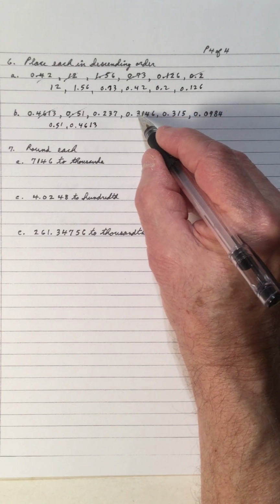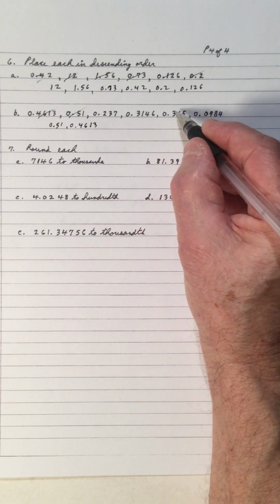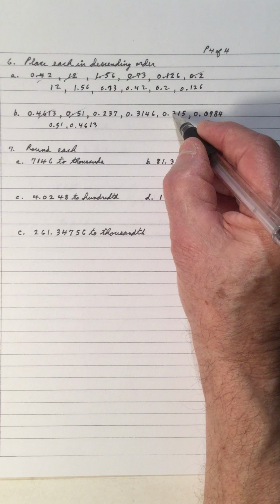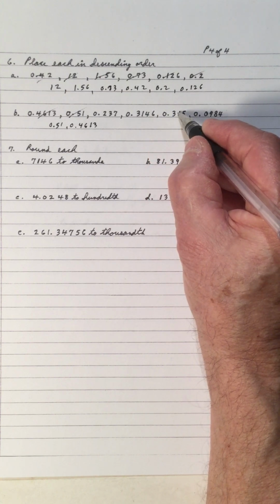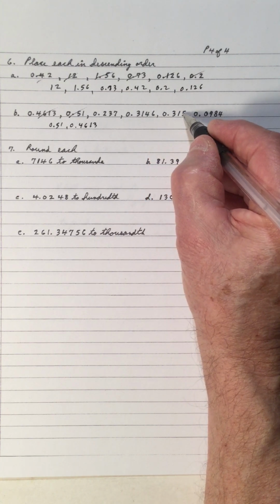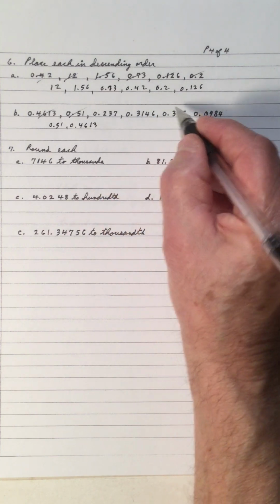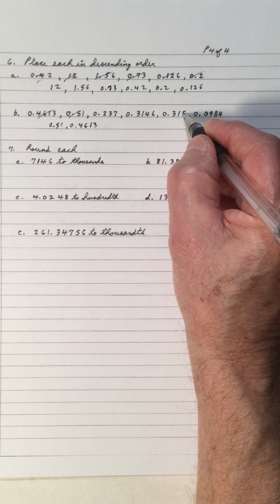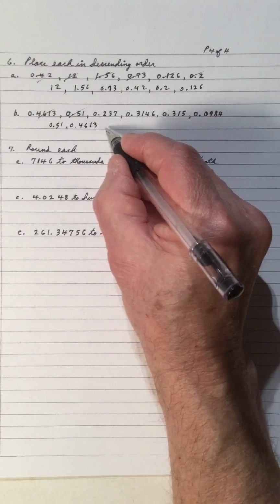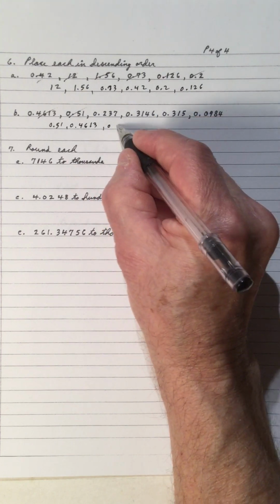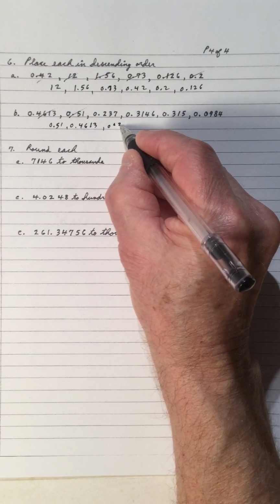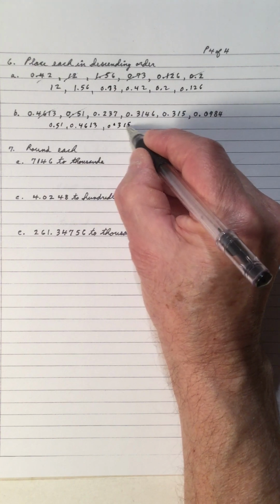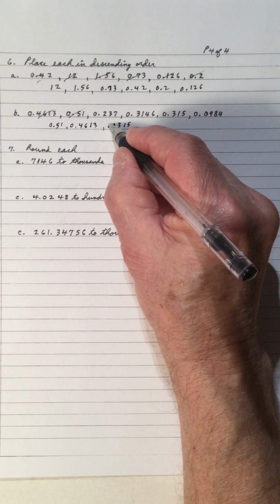The tenths are the same and the hundredths are the same, so we look at the thousandths. This is 5 thousandths, this is 4 thousandths, so this is the next one, 0.315.